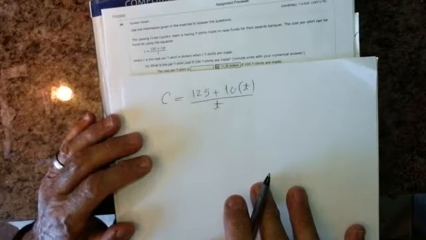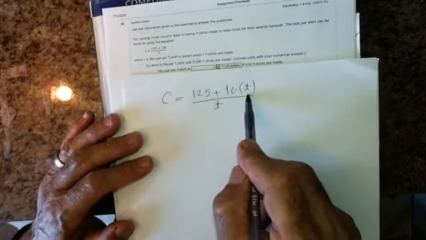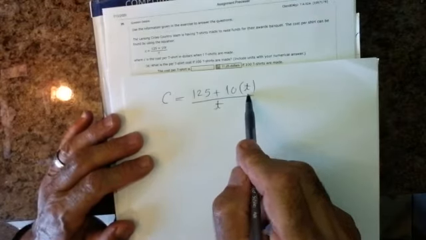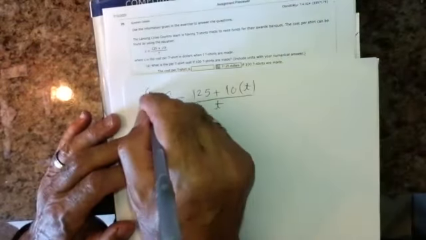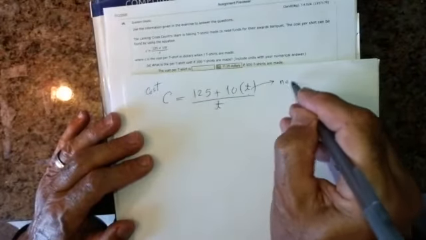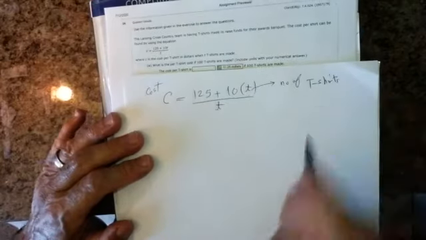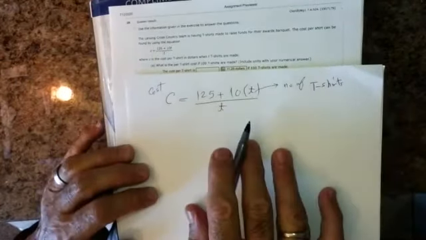First part, they're telling you that you have 100 of this. C is the cost, and T is the number of t-shirts. So this formula is given.